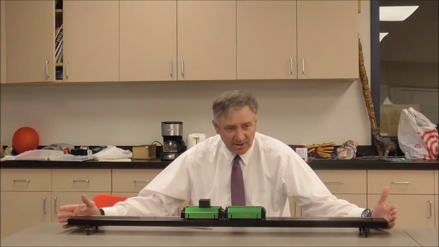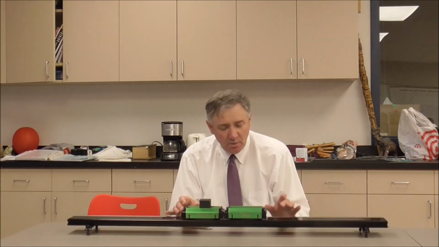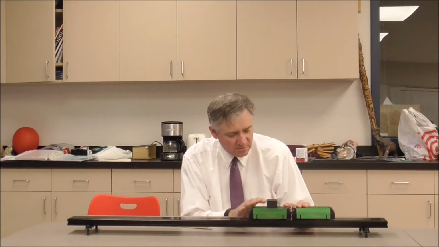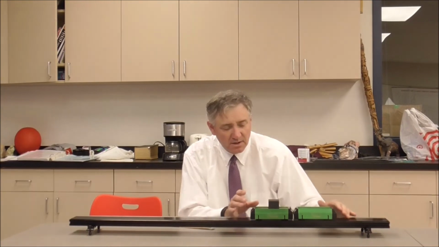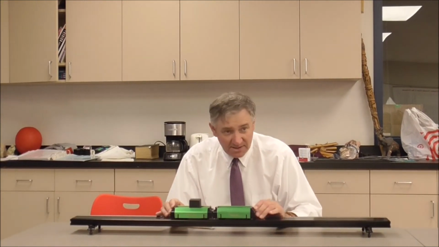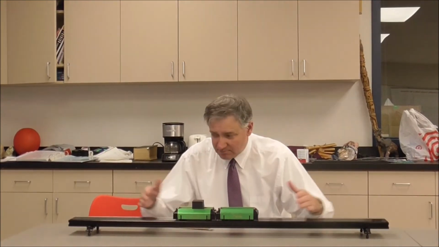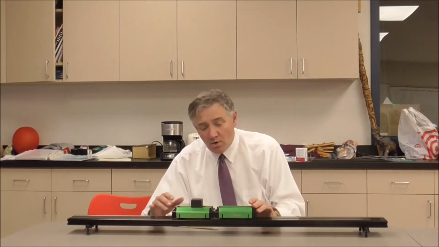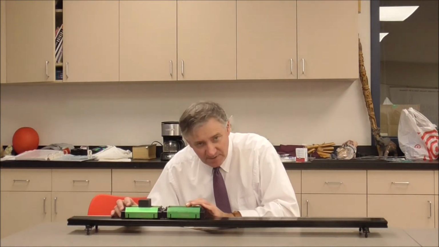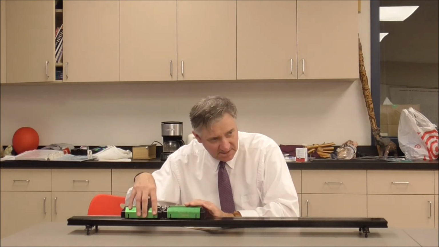So you have three options. We can start it like this, with the heavier mass closer to this side. We can start it right in the middle, because they would travel the same distance. Or we can start them like this, with the heavier mass on this side.